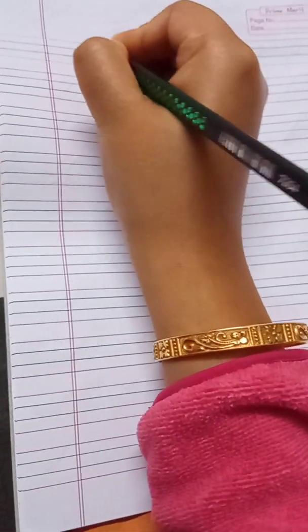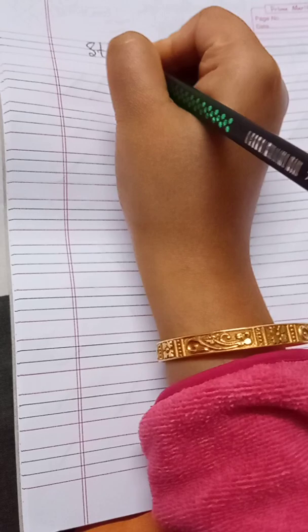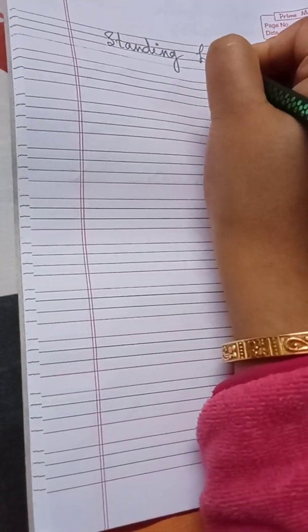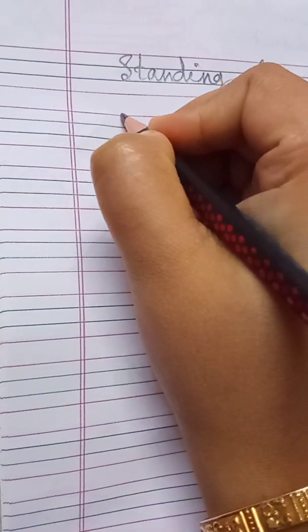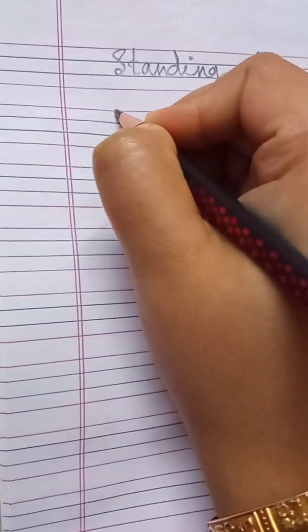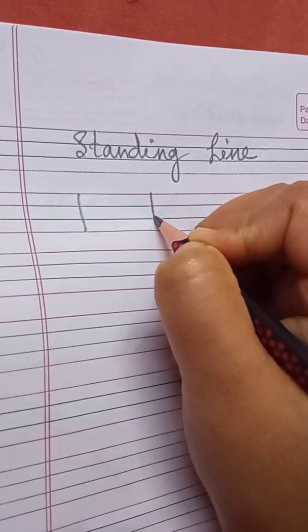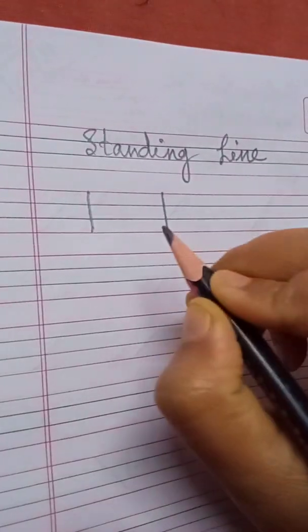So just follow me. Here I am going to mention the standing line again. I am going to draw the standing line from top to bottom. Just draw the standing line, from top to bottom.